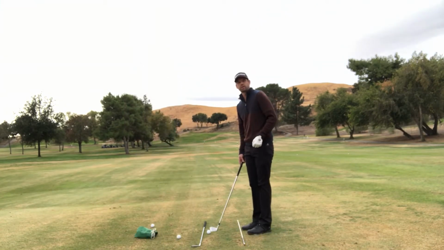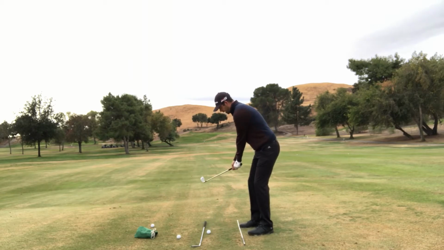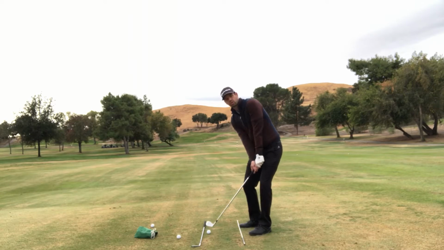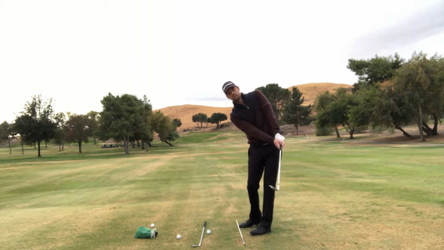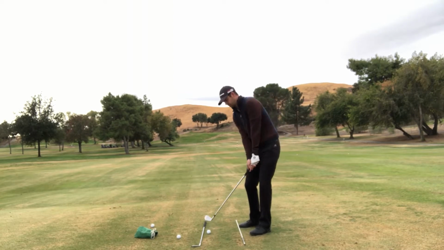So when you're coming into the golf ball and the path of your swing is working from the outside and across the golf ball, you're going to see a slice, especially if you see that lead edge staying open and square at impact.